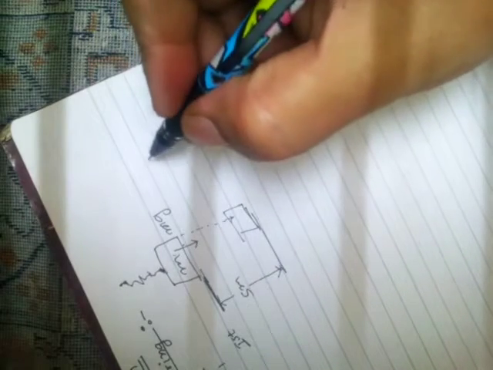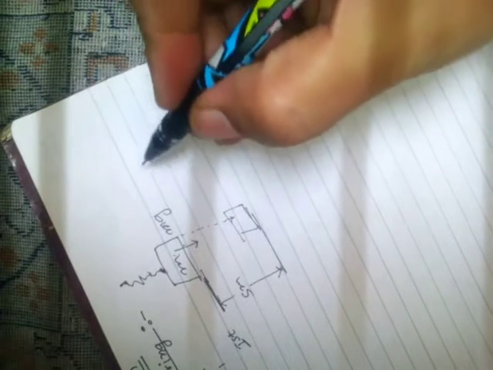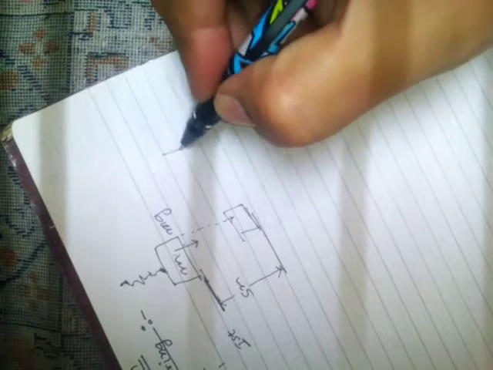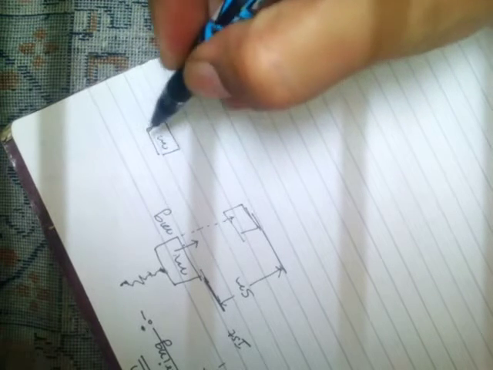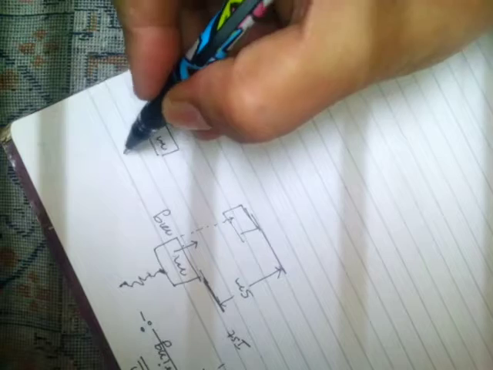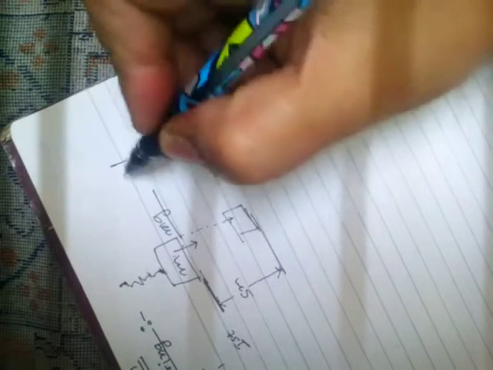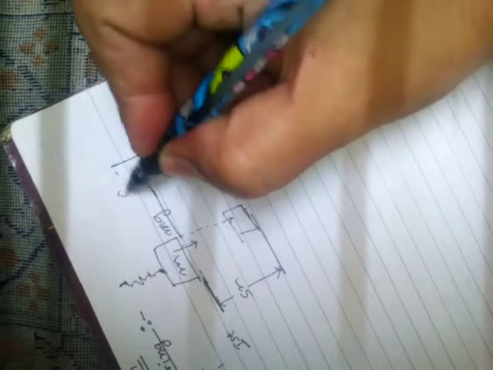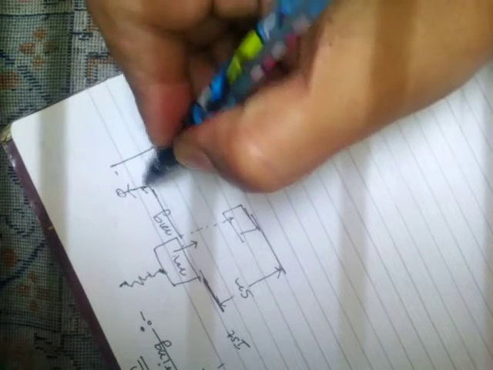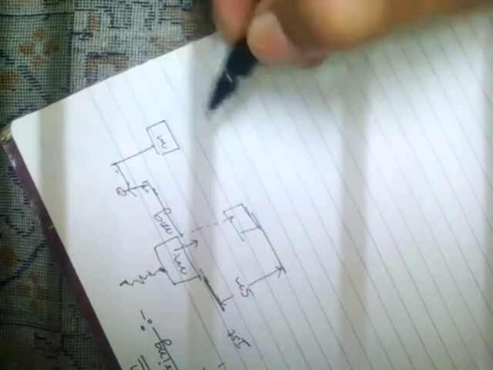Now, suppose this mass M is hanging in air with a string, and this string is held by a man who is standing on the first floor.